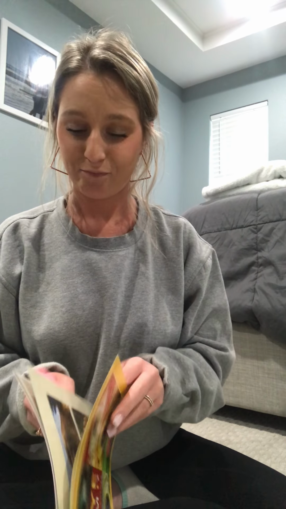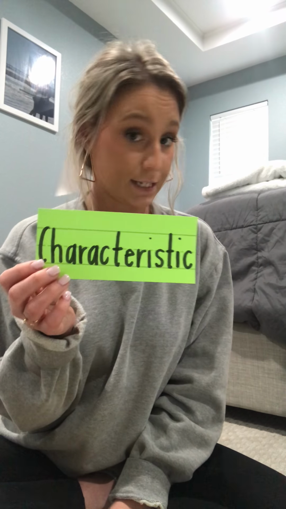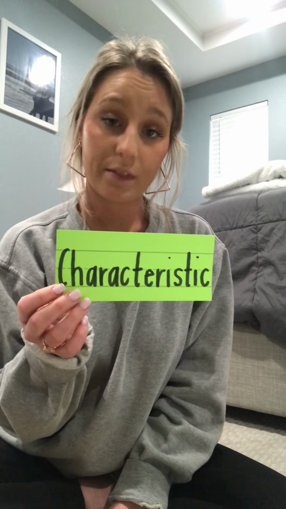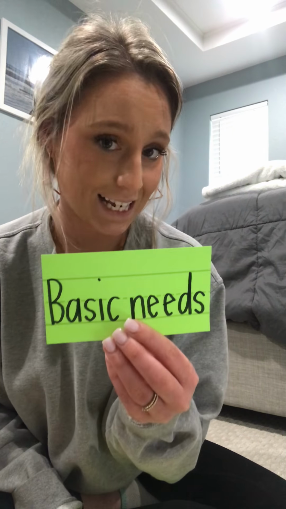I'm going to show you the eye, and what we're going to do is talk about the characteristics that we see with that animal, and we're going to ask ourselves, what does that animal, or that living thing, might not be an animal, what does that living thing need to survive? What are the basic needs for that animal or that living thing to survive? Okay?